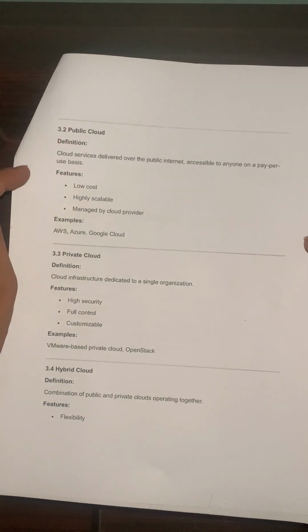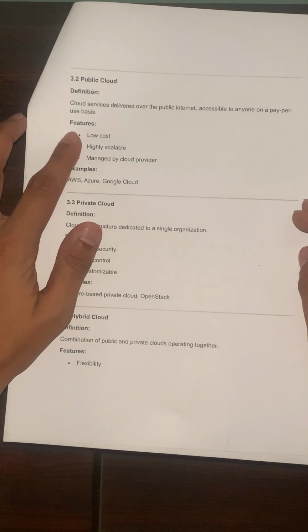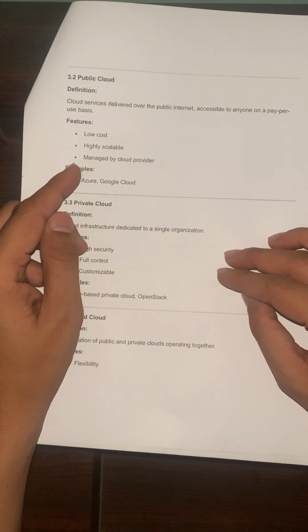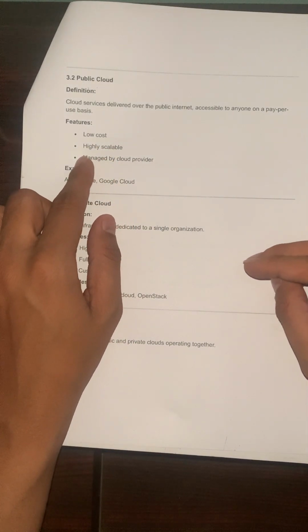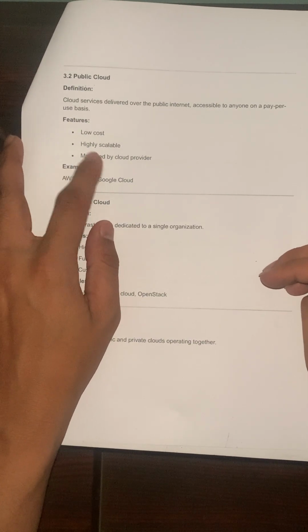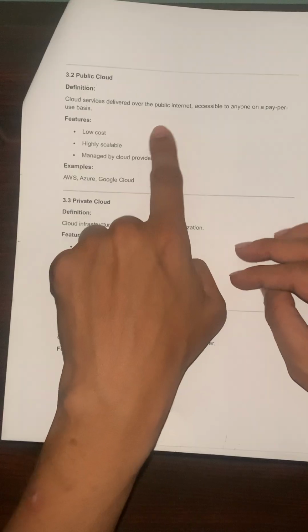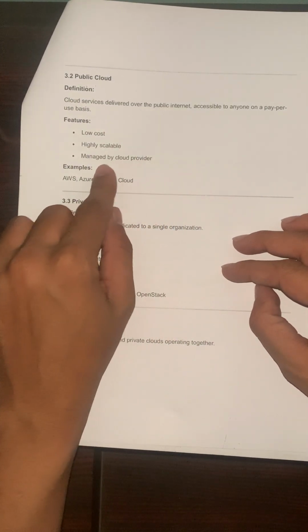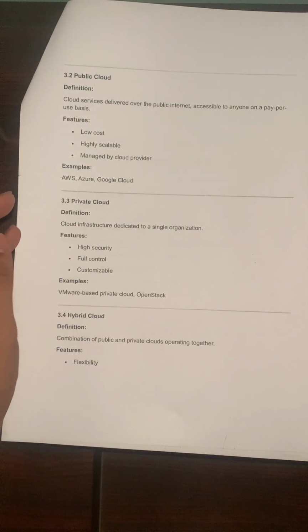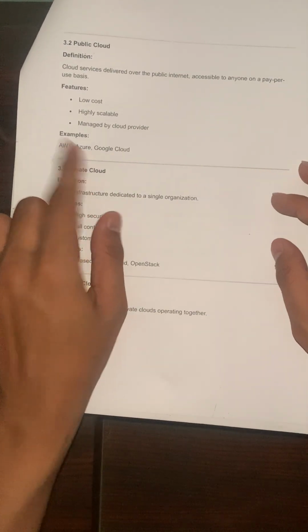What are the features of this public deployment model? The first feature is that it is low cost because it is publicly available. Obviously it is going to have a low cost. The second is that it is highly scalable, and the third is that it is managed by the cloud provider. The cloud provider will manage all of the data; we don't need to do that. Examples are Google Cloud, AWS, and Azure.